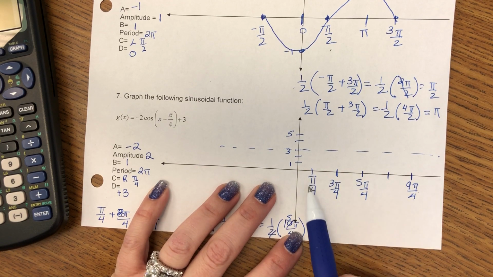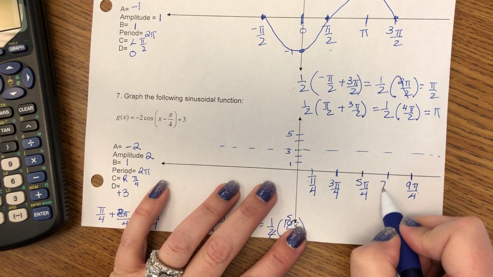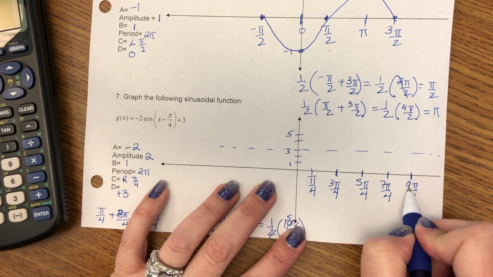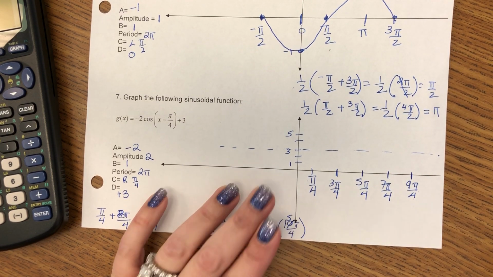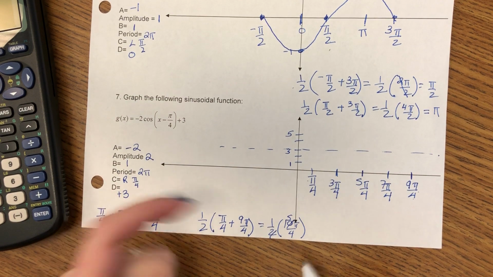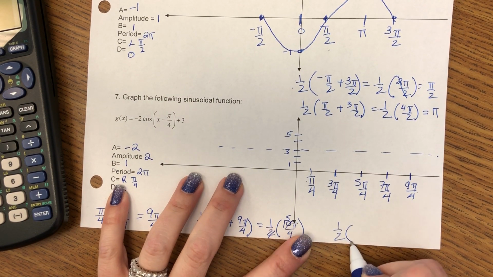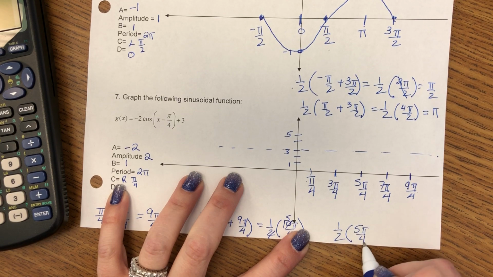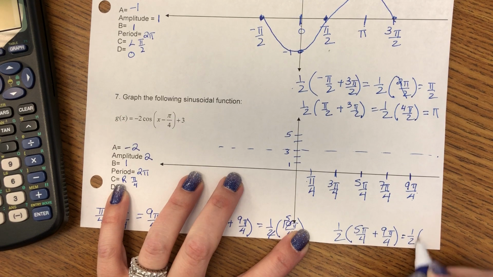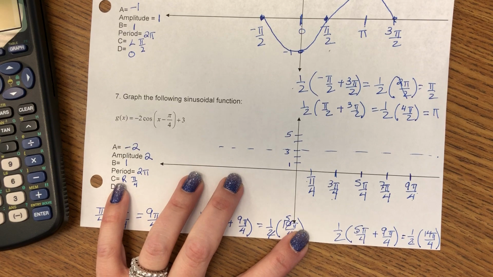And then see how it goes 1, 3, 5, 7, 9. So you can look for a pattern. If you're not a pattern person and you'd rather calculate, you can calculate this one, be half of 5 pi over 4 plus 9 pi over 4, which is half of 5 and 9 is 14 over 4. So the 2 and the 14 reduce to the 7. Same thing, you could calculate that one.